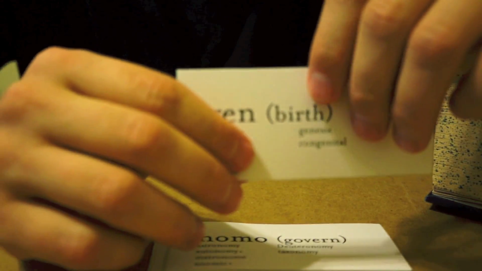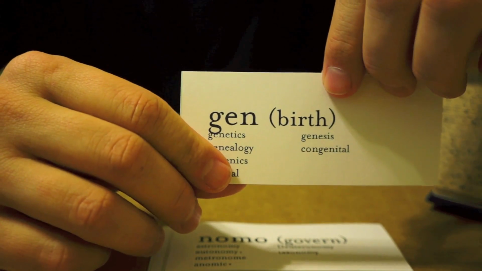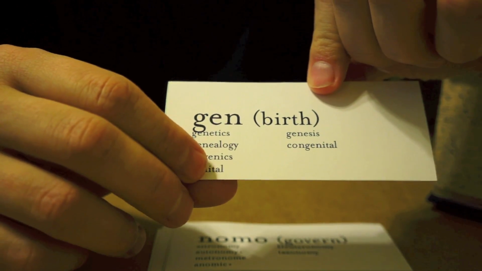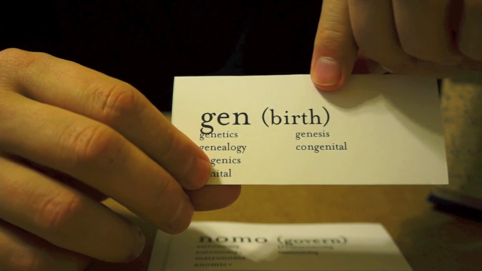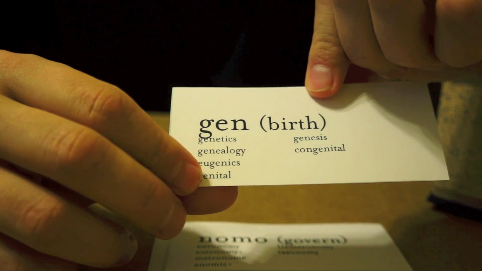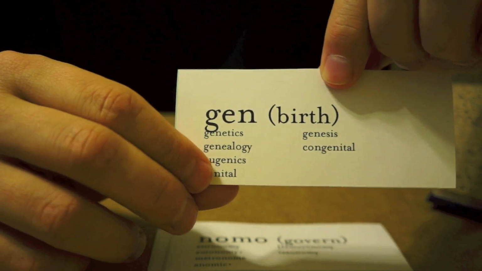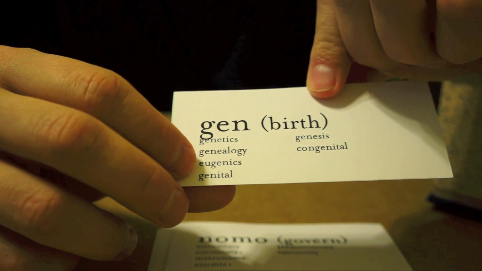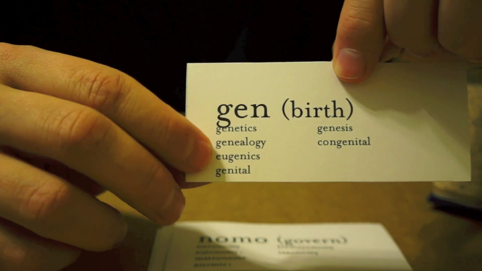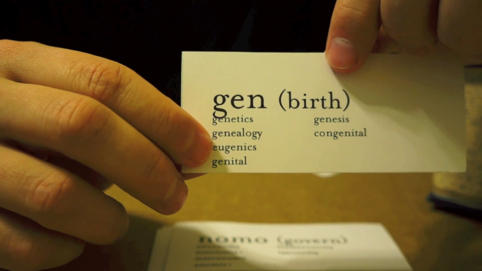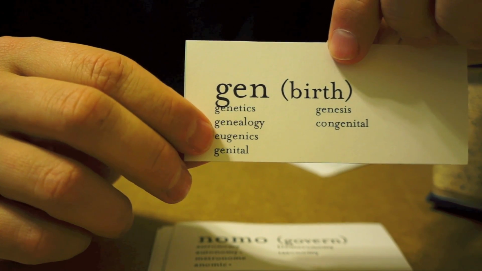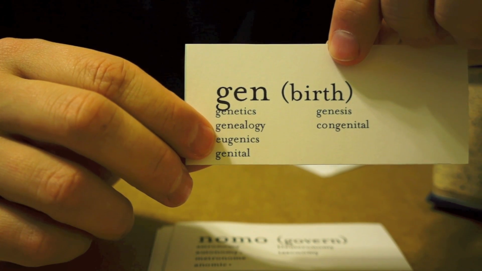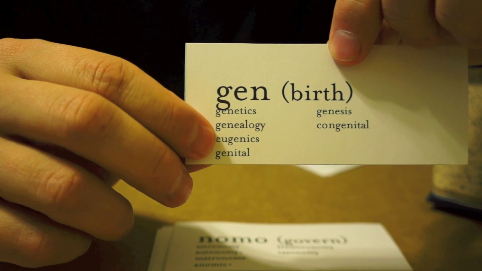The next one is gen, which means birth. And we see that in words like genetics, genealogy, the study of your family history, eugenics, which is basically the study of the optimal way in which to breed humans.